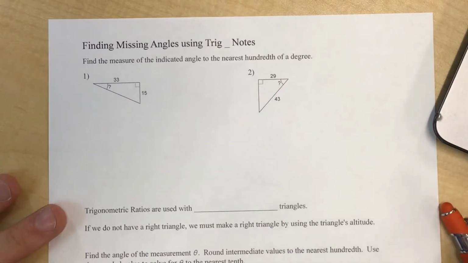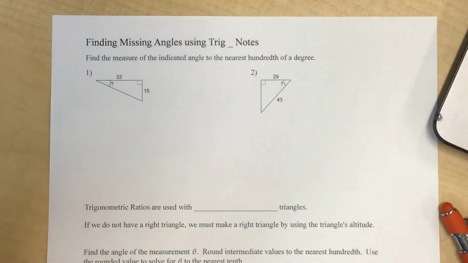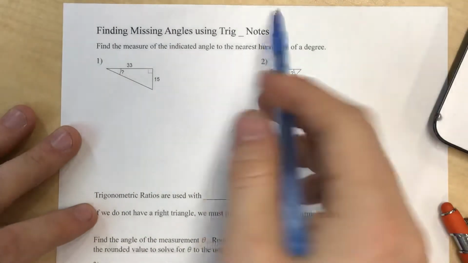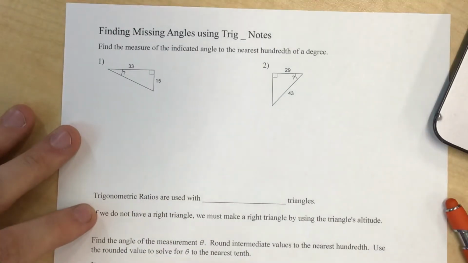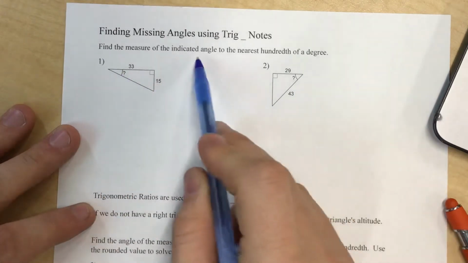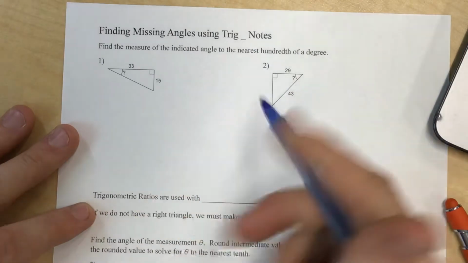Okay, this video is about finding missing angles using trigonometry. Previously, we've learned about finding missing sides, but now we're going to find missing angles using trigonometry and sine, cosine, tangent, and all that stuff. So we're going to find this missing indicated angle, question mark, for both of these triangles, and we're going to round it to the nearest hundredth of a degree. So that's 2 decimal places.